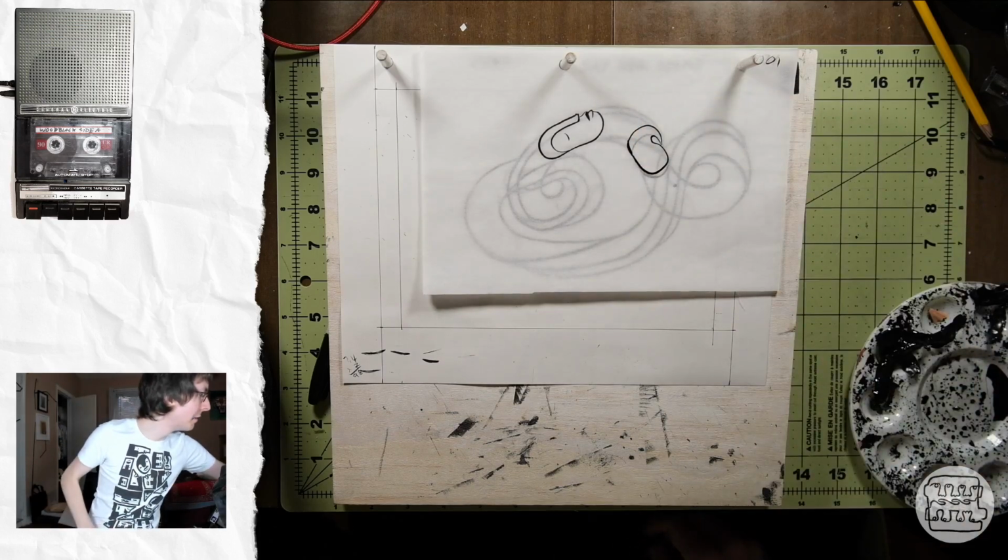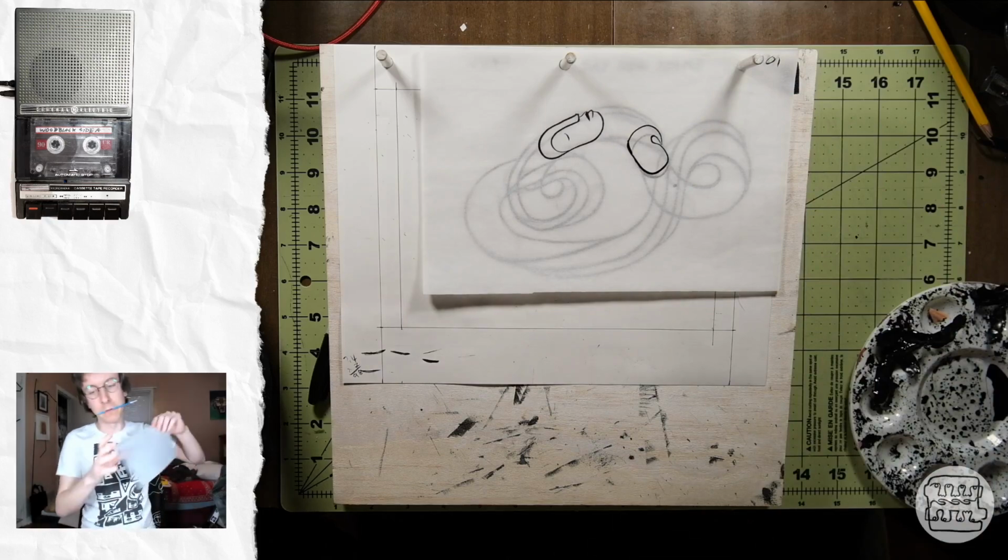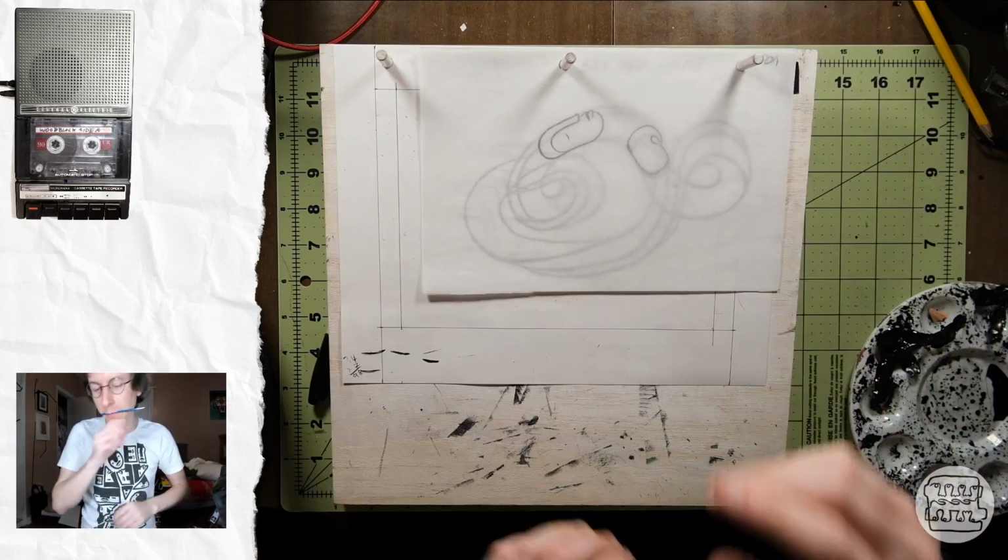Fudge. I need to redo this one now. But now I got a reference point. I wasn't paying attention. Got distracted with the music.